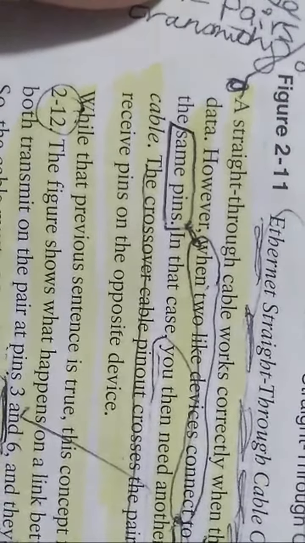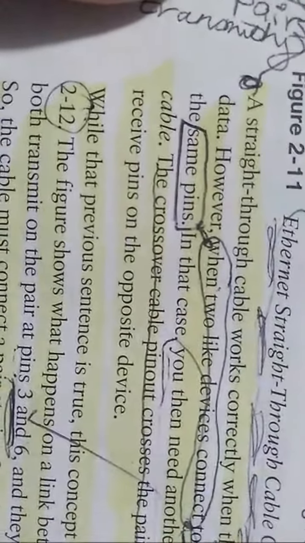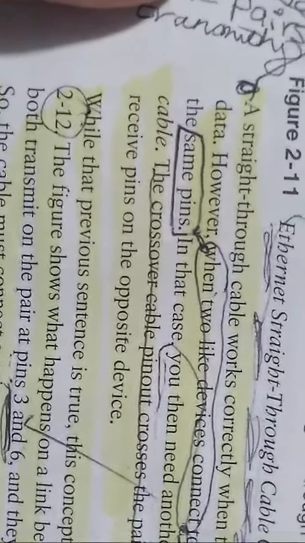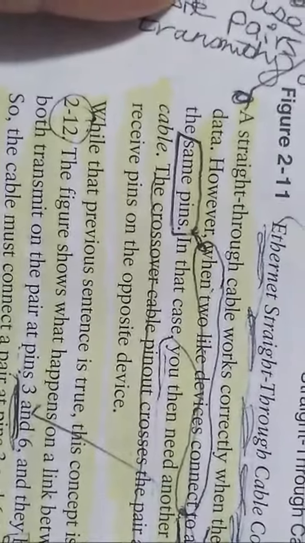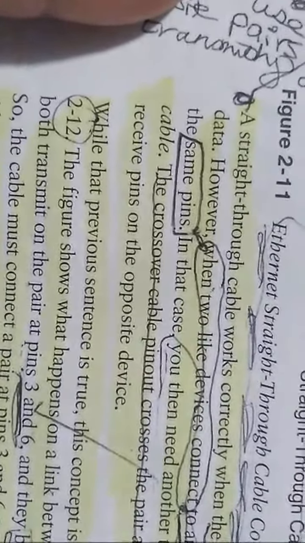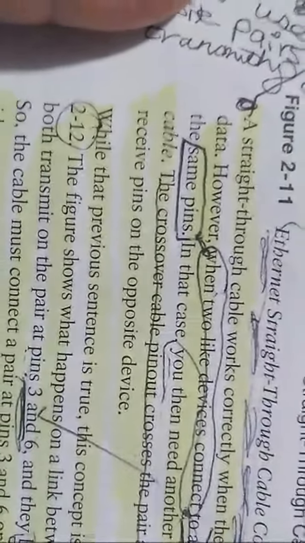And I can read it to you. A straight through cable works correctly when the nodes use opposite pairs for transmitting data. However, when two like devices connect to an Ethernet link, they both transmit on the same pins.